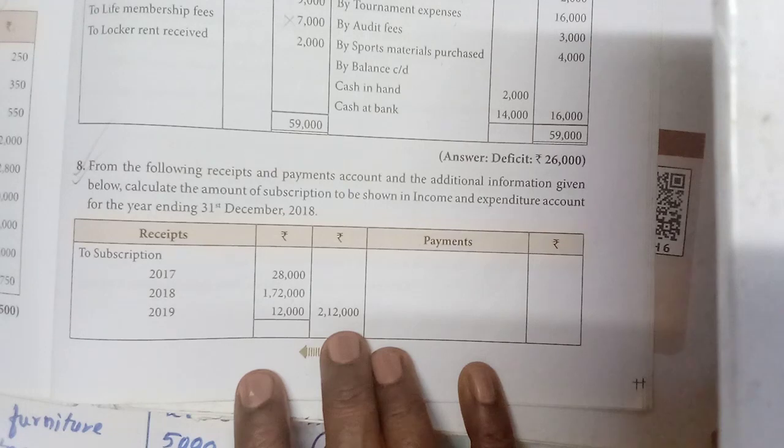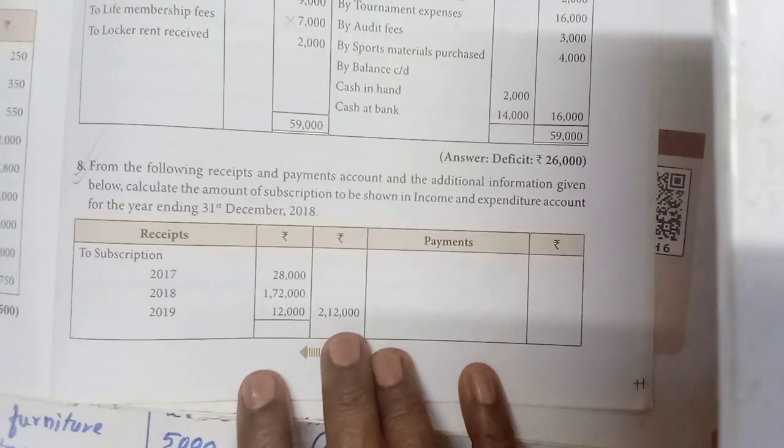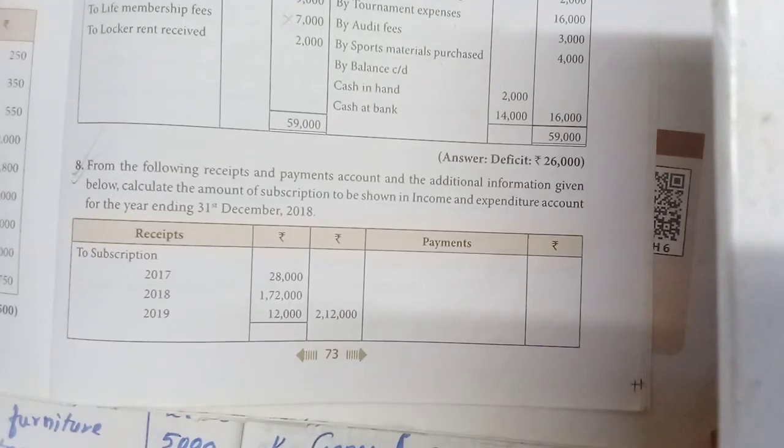So I think you might have understood the receipts and payments account. You have to do and see all the 5 problems. Thank you, students.